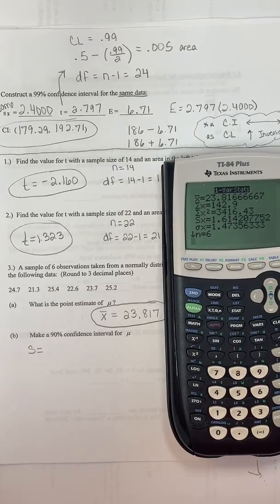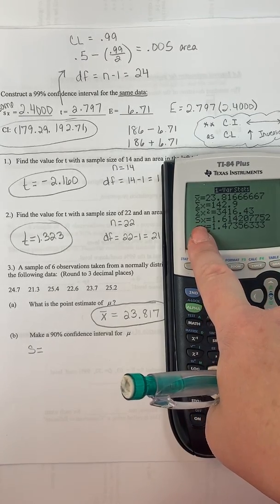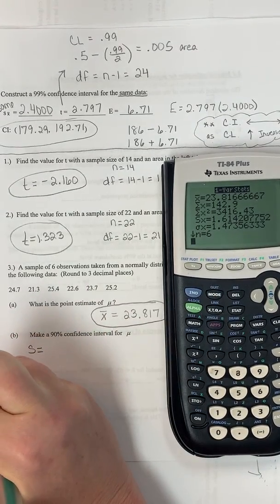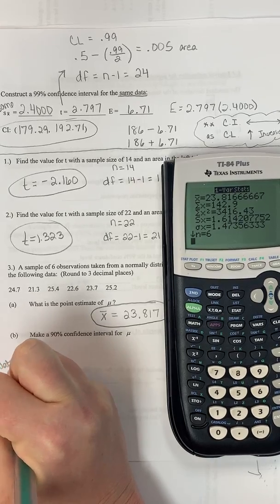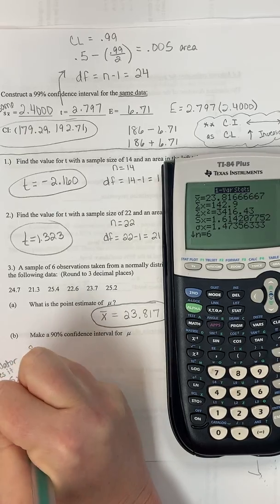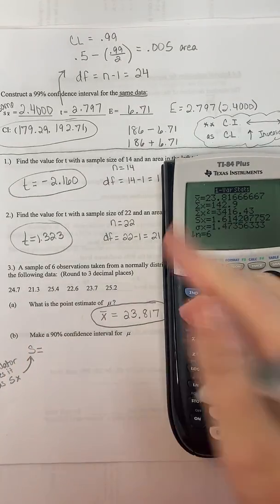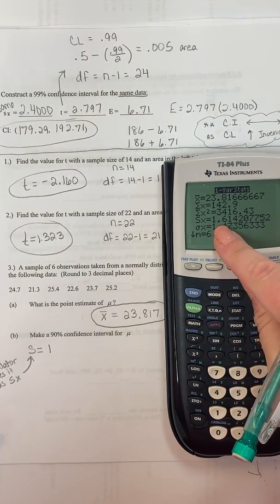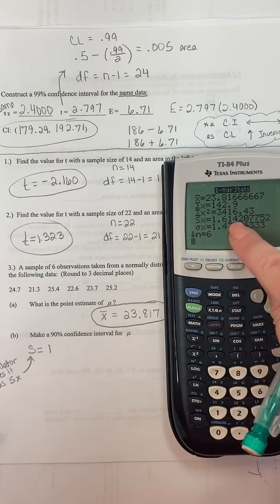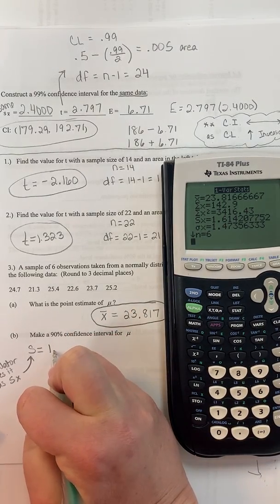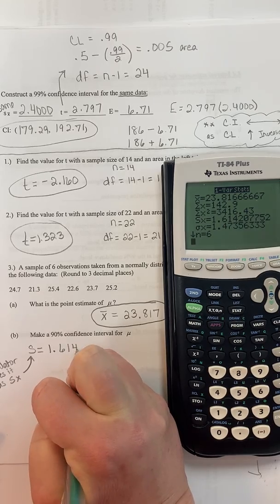Now be careful here. In 1-var stats, we have Sx. See that? It's Sx. So this is not S of X bar that we're looking for. We still have to calculate that. This is actually S. It's just the notation the calculator uses. So S of X is 1.6142.